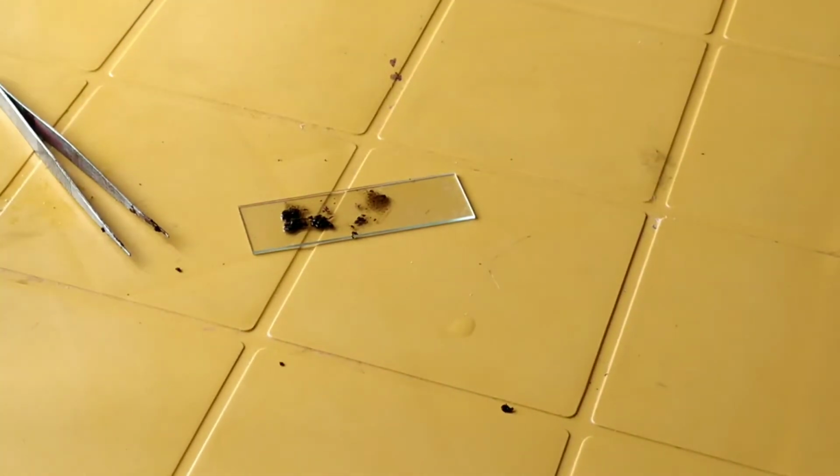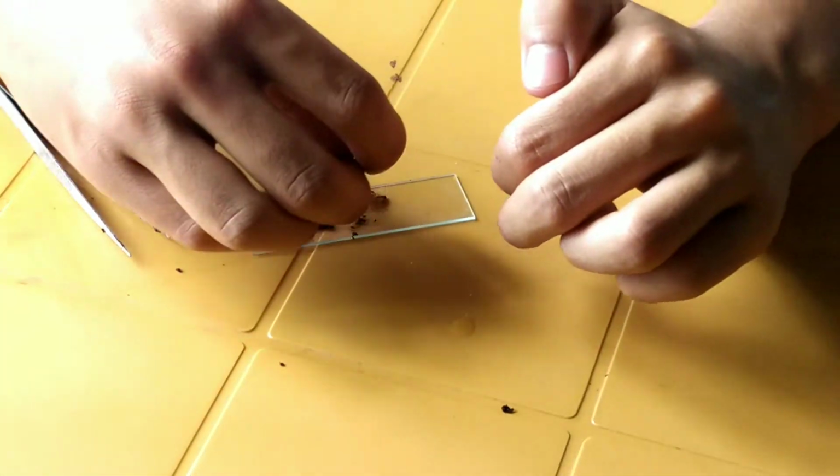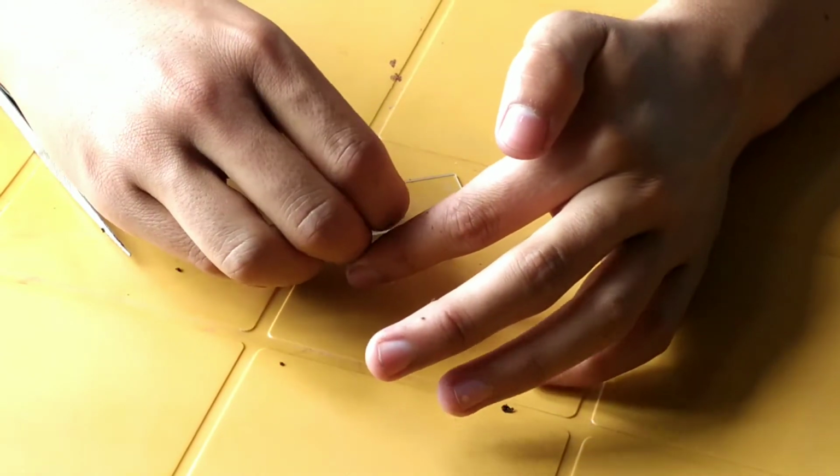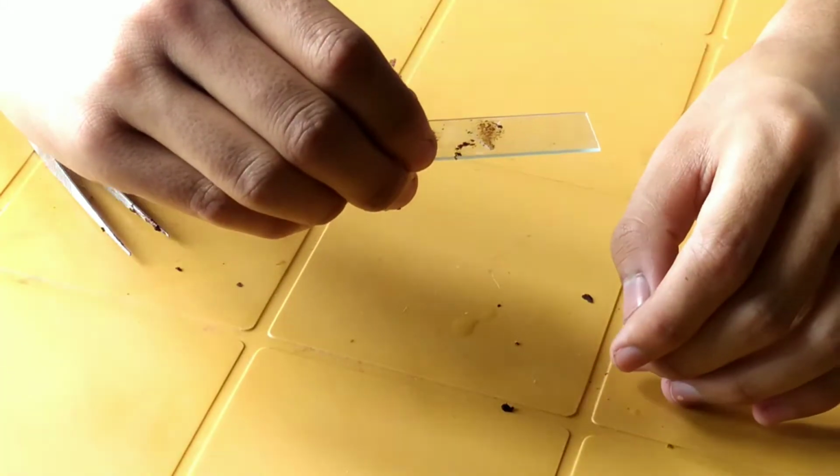So I'm going to cover it with the cover slip. So now our microscope slide is ready.